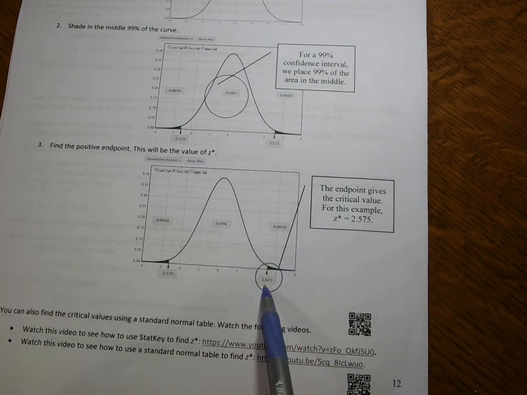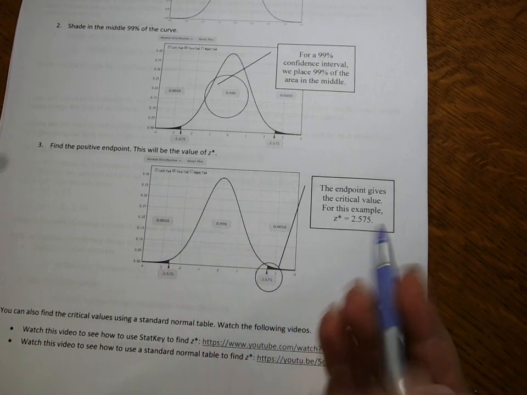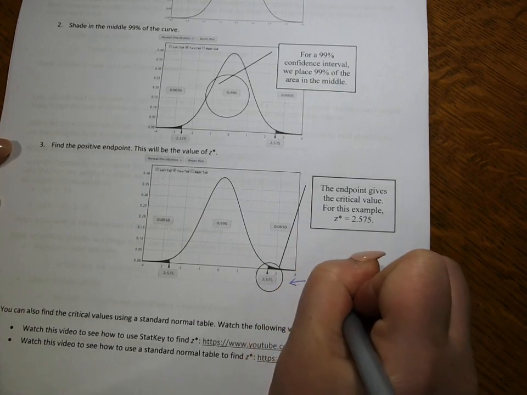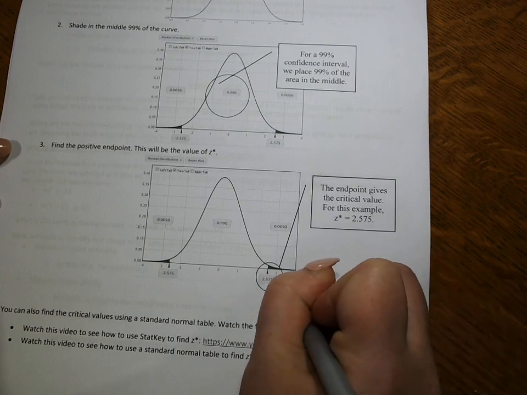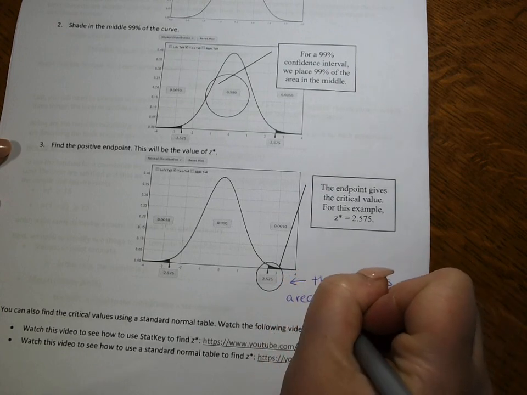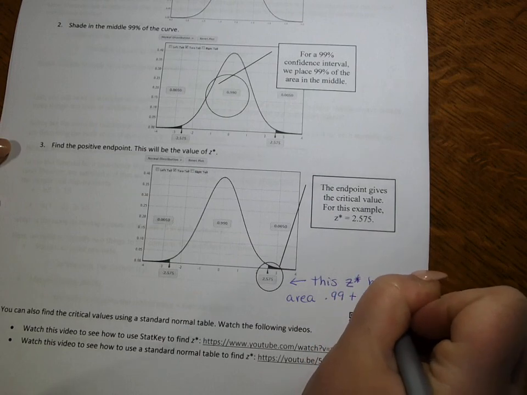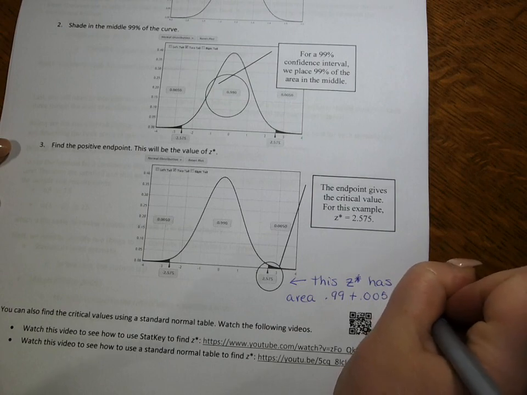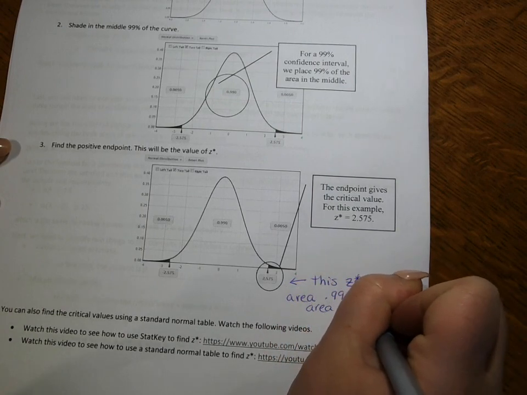Notice that the area to the left of this point is 0.99 plus 0.005. So this Z star has area 0.99 plus 0.005, which is equal to 0.995 area to the left.